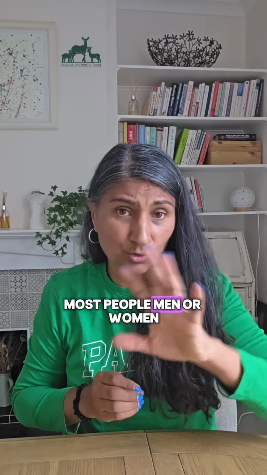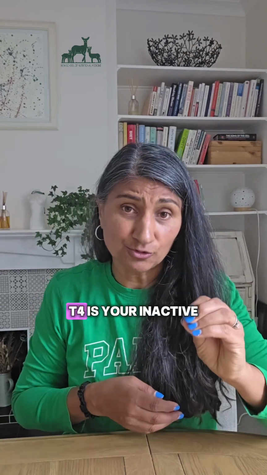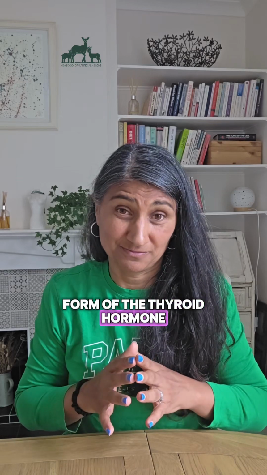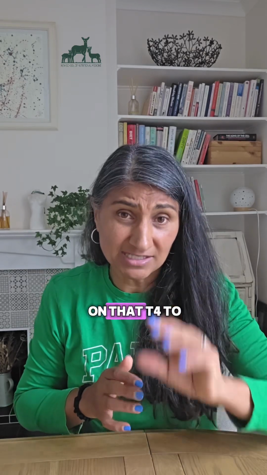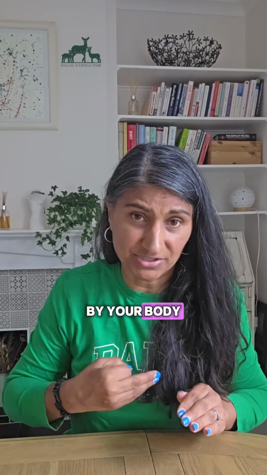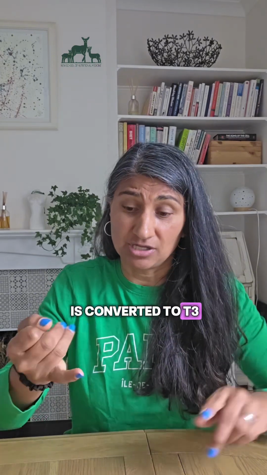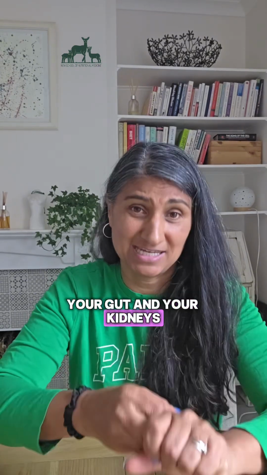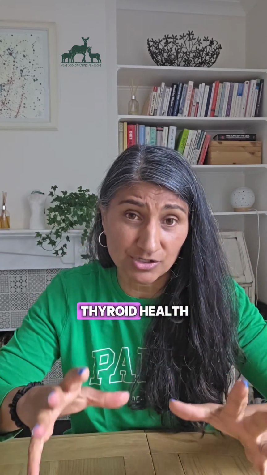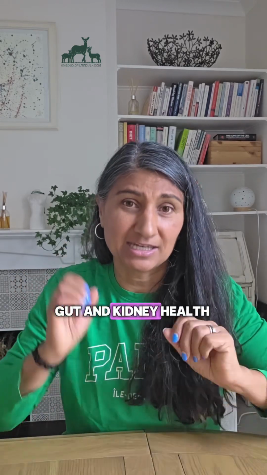Most people, men or women, I mainly see women with thyroid issues, take T4. T4 is your inactive form of the thyroid hormone. So you are then relying on that T4 to be converted to T3 by your body. Most of the T4 is converted to T3 in your liver, your gut, and your kidneys. Okay, so important. So when we're looking at thyroid health, we're also addressing liver, gut, and kidney health.